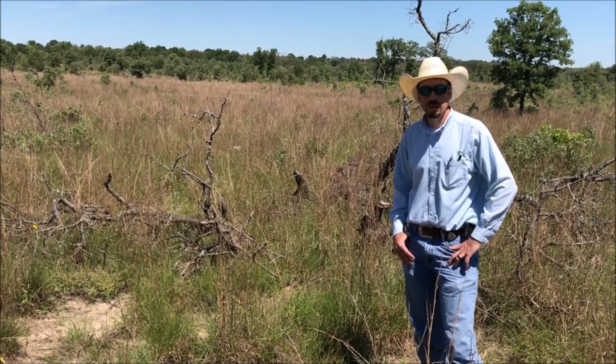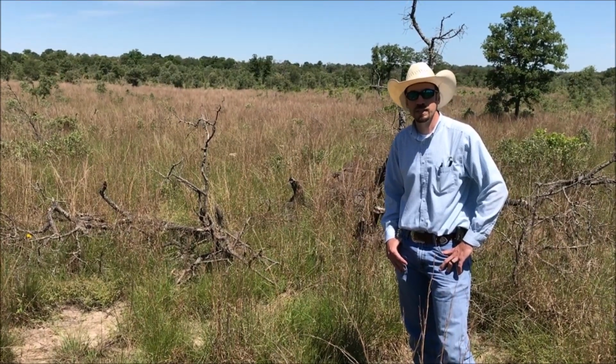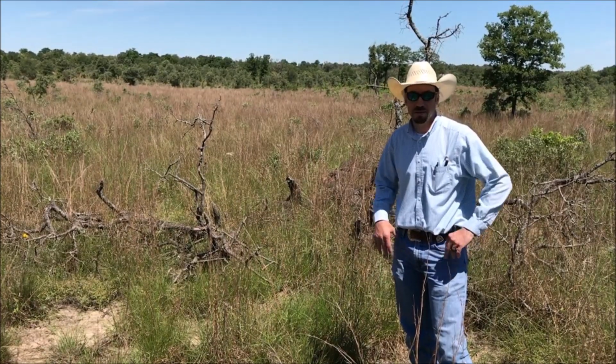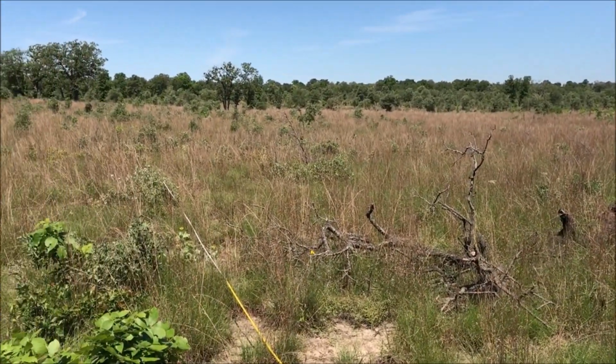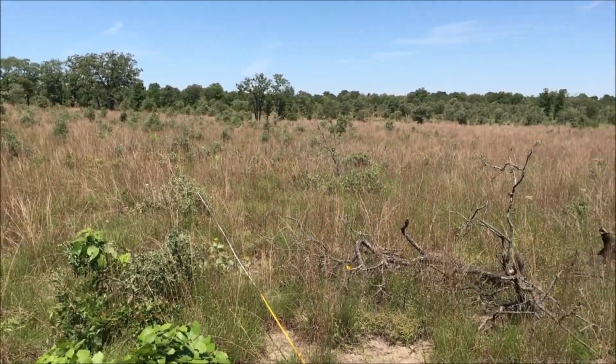Okay, so what we're going to do this afternoon is show you a little bit of a field demonstration on how to do a range health assessment. The first step that we're going to talk about is identifying the site. So if you look out past me here, you can see that we've got pretty consistent vegetation, at least to that wood line back there.